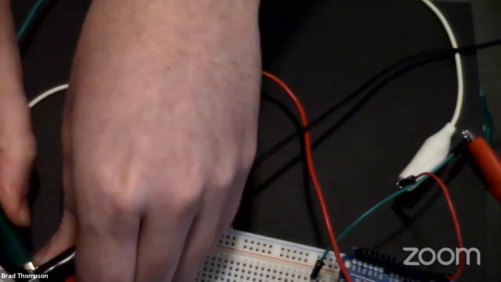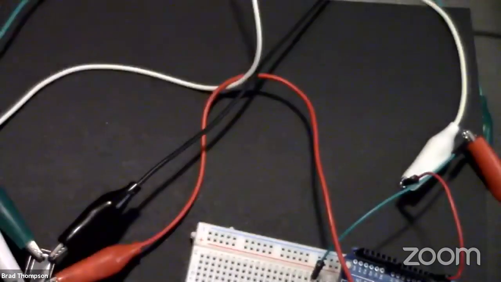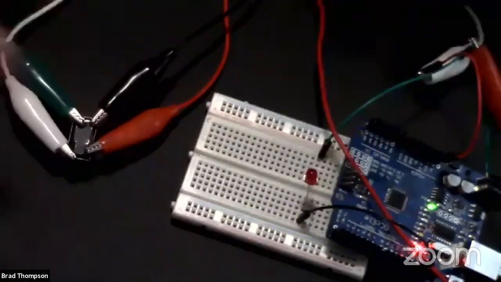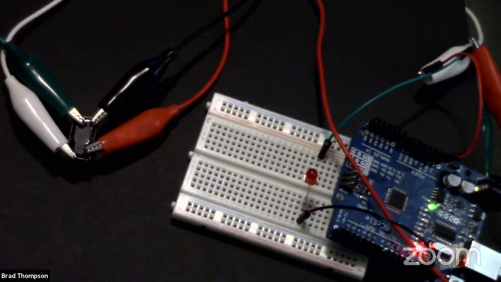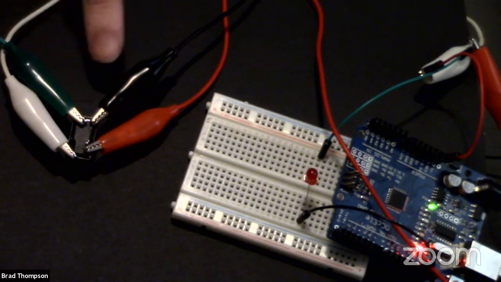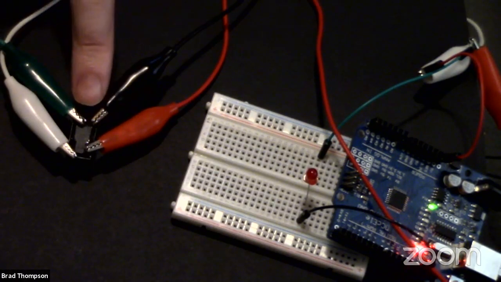So this is basically controlling one electrical circuit with another electrical circuit. I hooked up my button and my cell phone power charger to what we call the control side of the relay here.